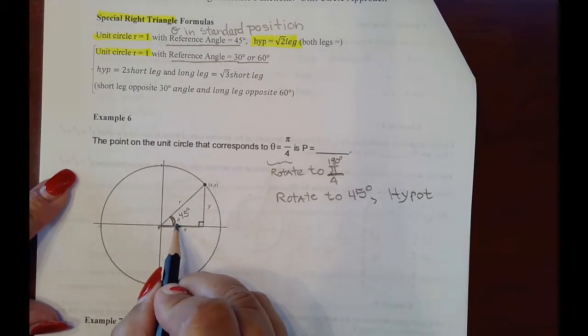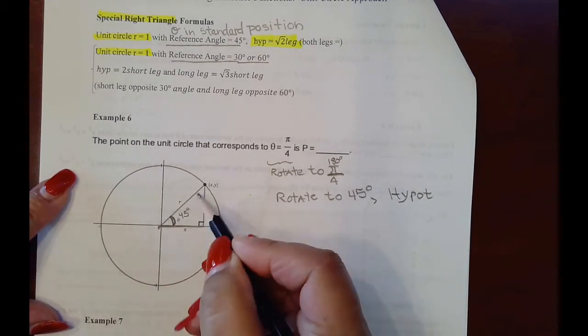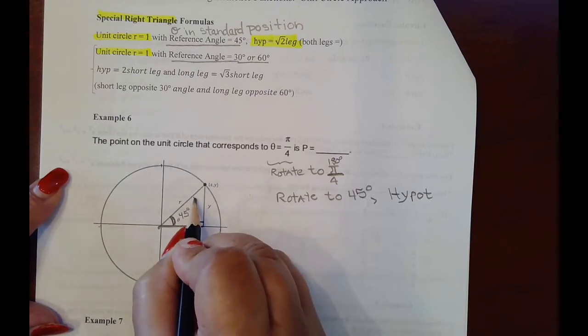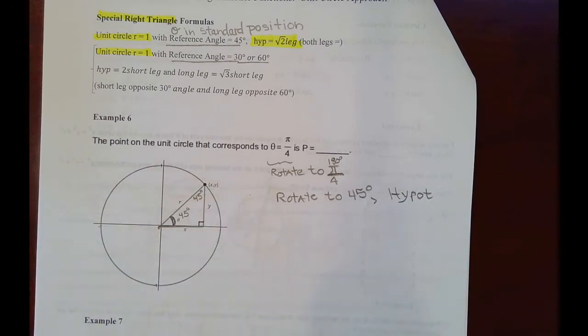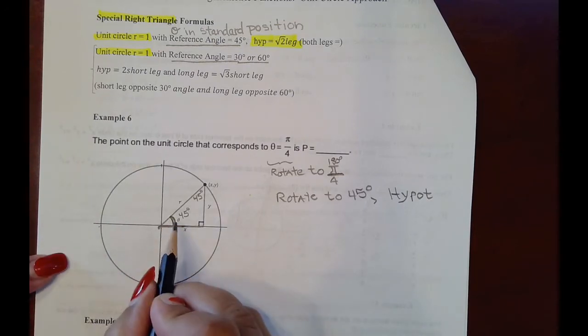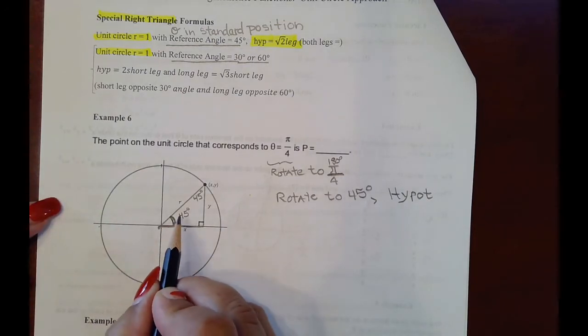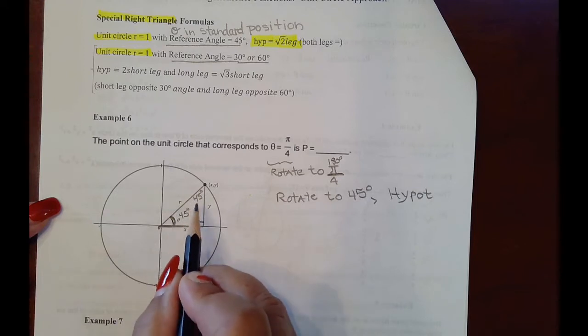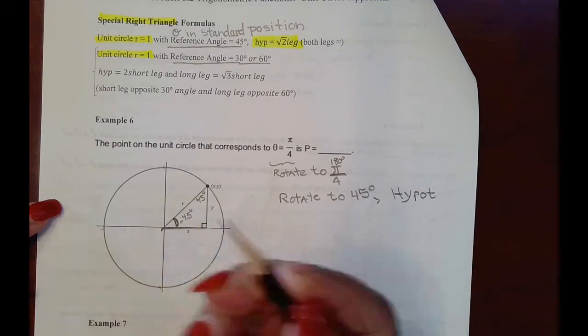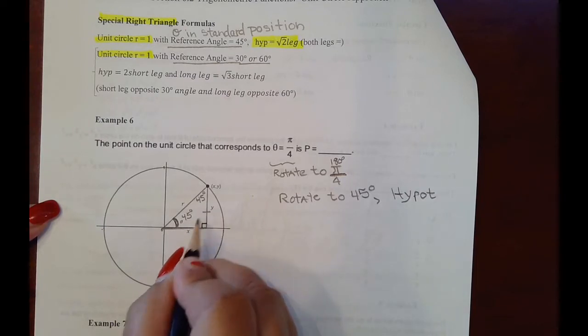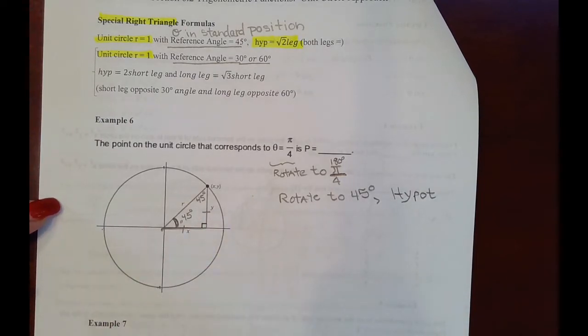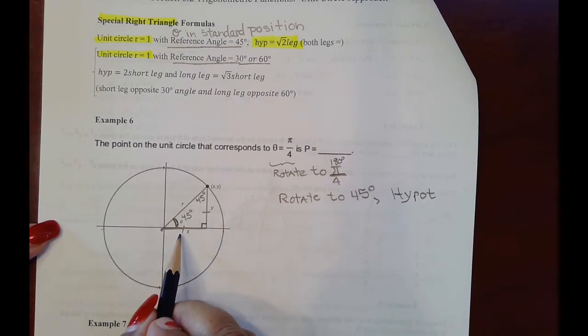Okay, so that's 45. This is 90. This pair of angles right here always adds up to 90. So if you have one 45-degree angle in a right triangle, the other one's also 45. That also means this. When you have two angles that are equal, then the sides across from them are equal. Two angles equal mean the sides across from them are equal. It doesn't mean that they're also 45, but whatever this one is, this one is.